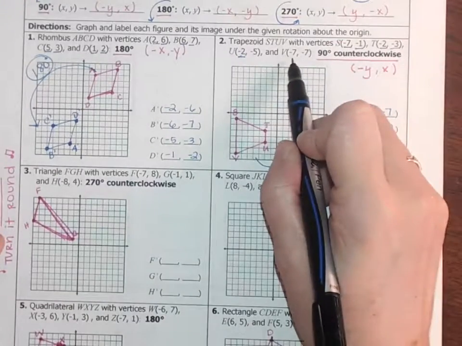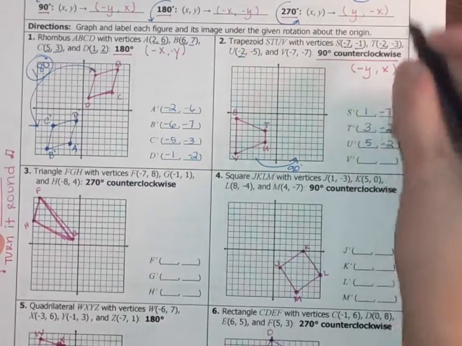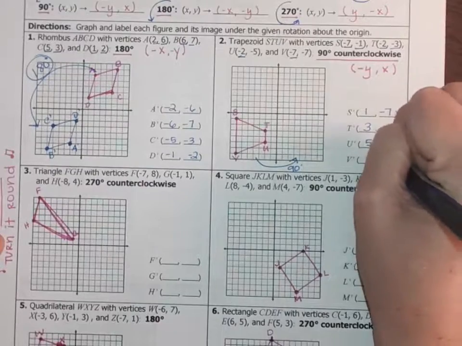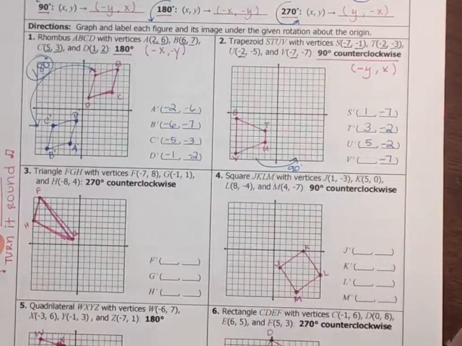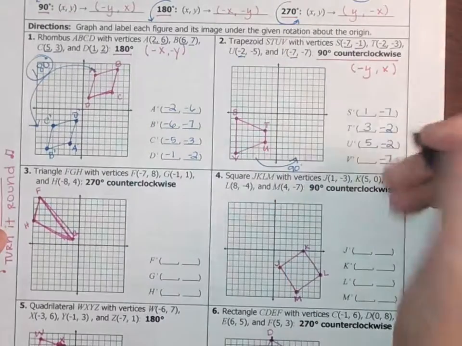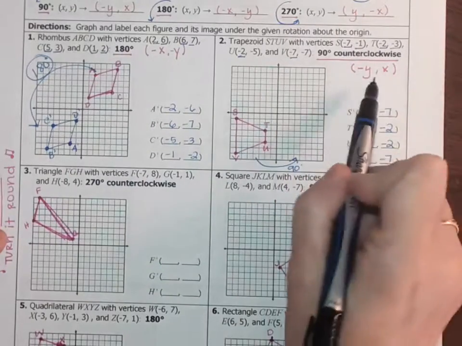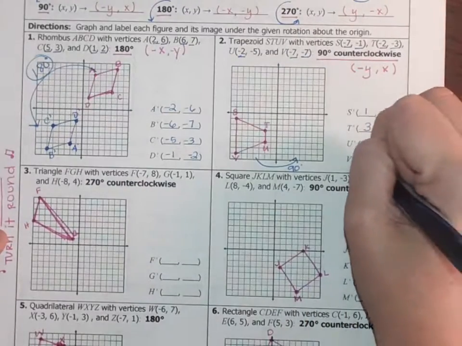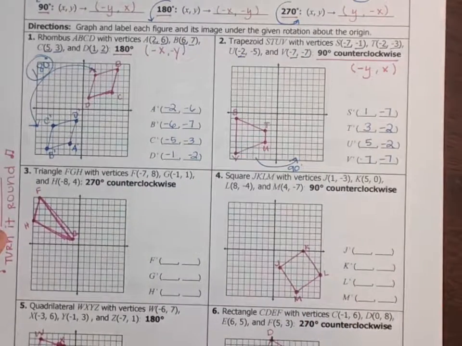Finally, we're going to take a look at point V. We're going to find our original x value, which was -7. I'm going to plug it in as our y value now. It's our new V prime y value. And then we're going to find the opposite of our original y value, which is +7.